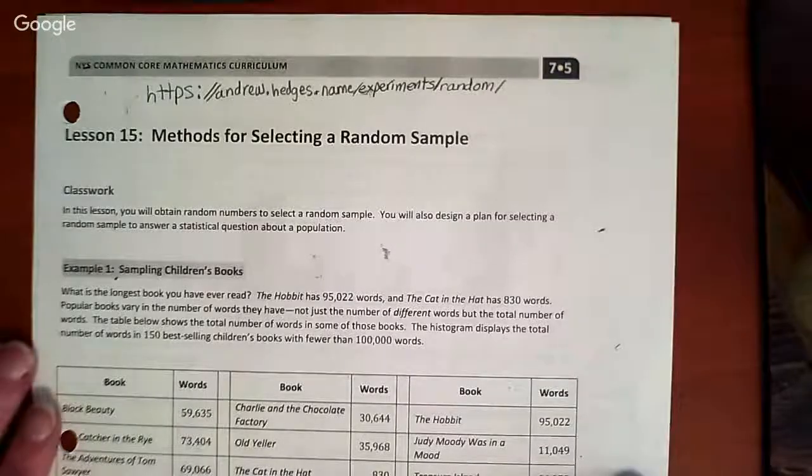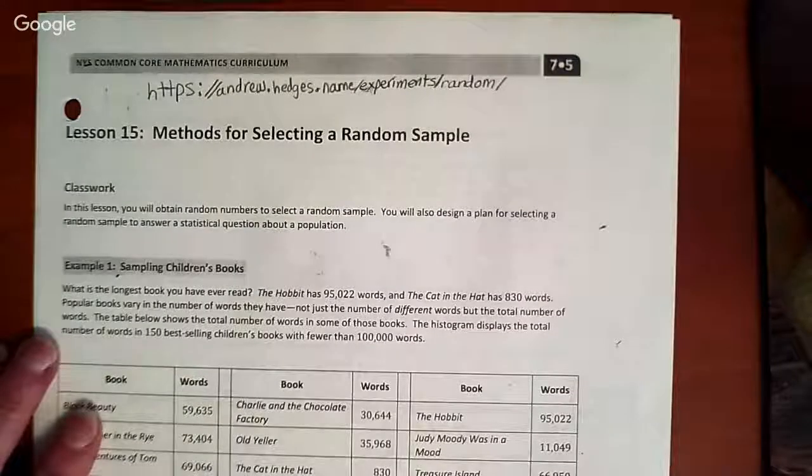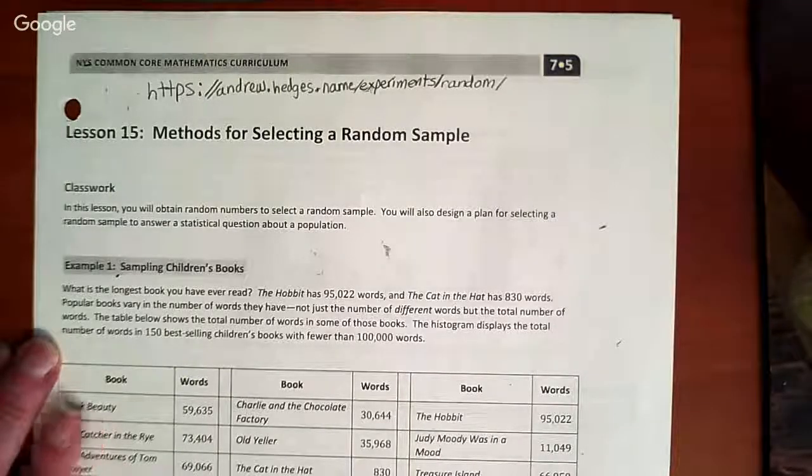Sorry about that, gang. All right, so in this lesson, you will obtain random numbers to select a random sample. You will also design a plan for selecting a random sample to answer a statistical question about a population.